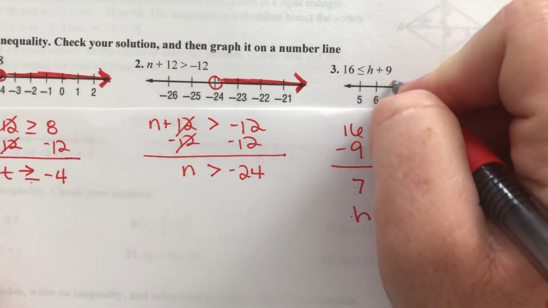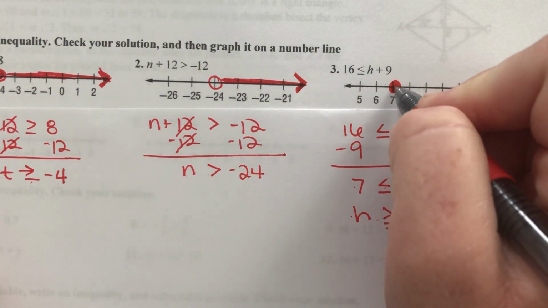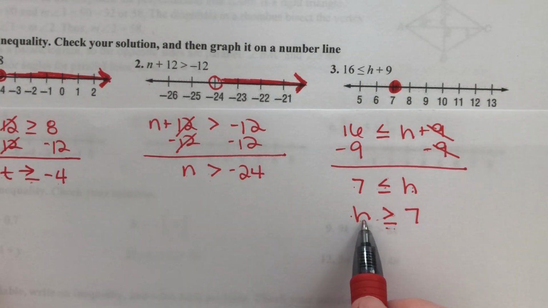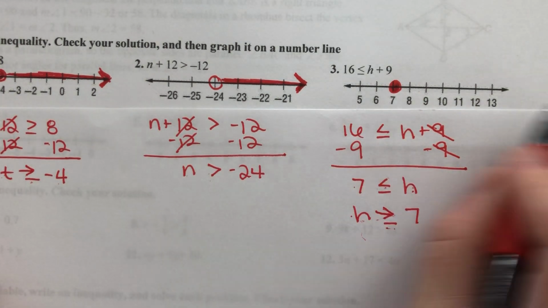So I go up here to 7, put a circle. It has the line under it, so I shade this in. And then I want to shade in all the numbers that are greater than 7. Turn that into an arrow, everything to the right.